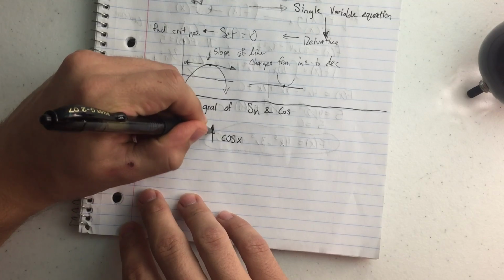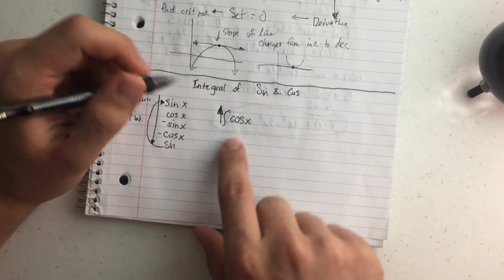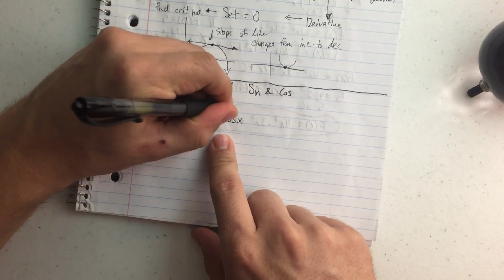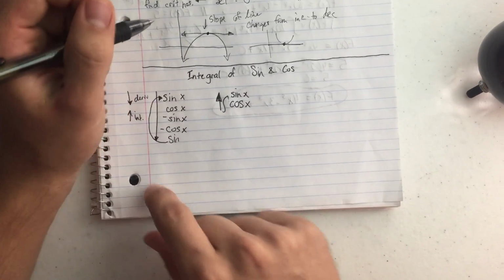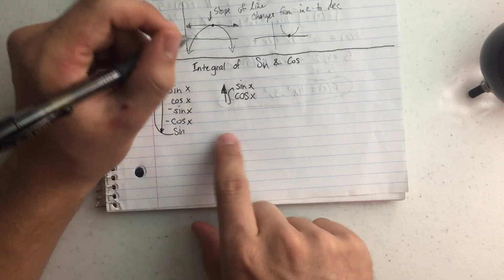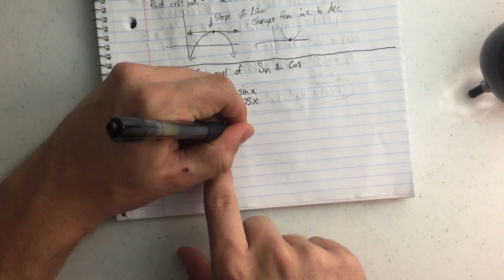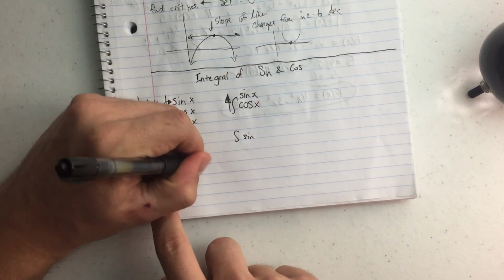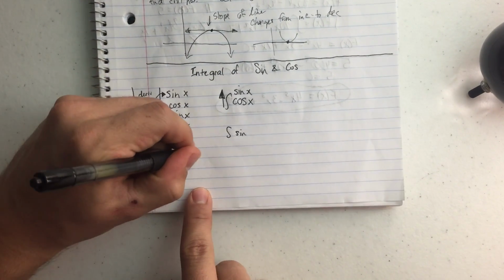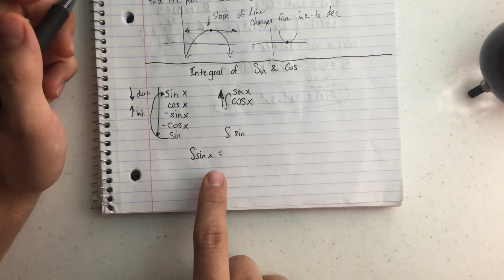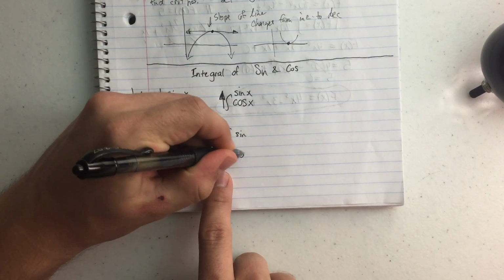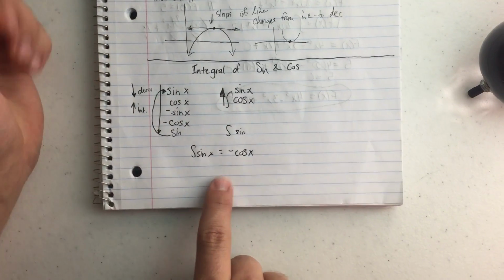So my question to you is, if we start with cosine and we go up, where do we go? If we take the integral of cosine, we get sine, regular sine, not negative sine. And so that can be kind of tricky to people. So if we take the integral of sine, we're going to get negative cosine.